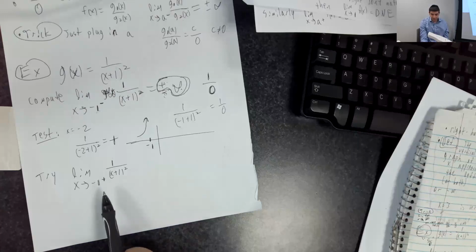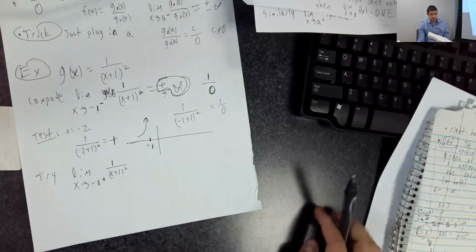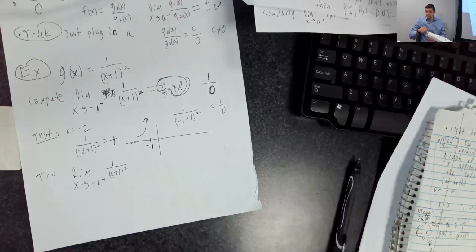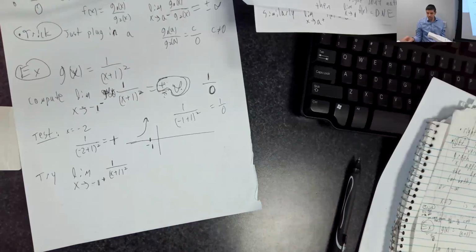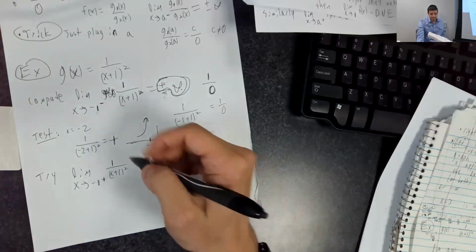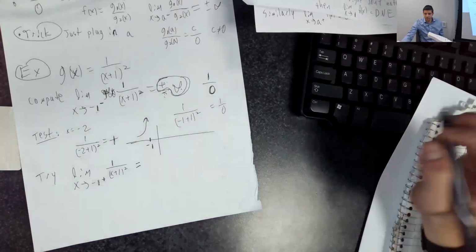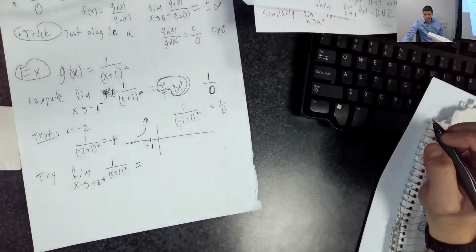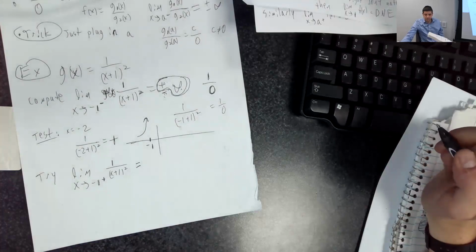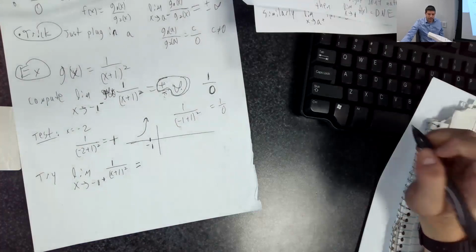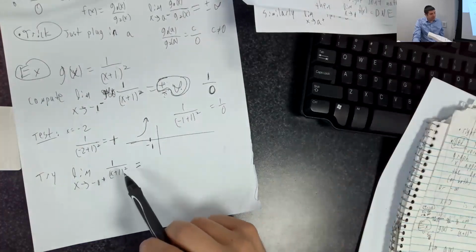And then test something to the right to figure out if you should use a plus or a minus sign.